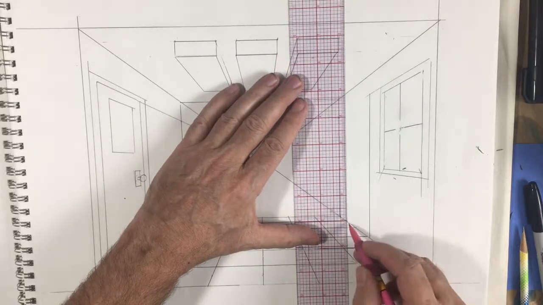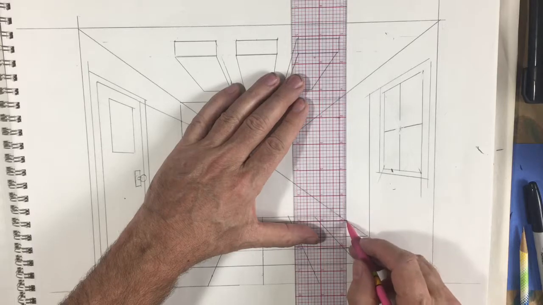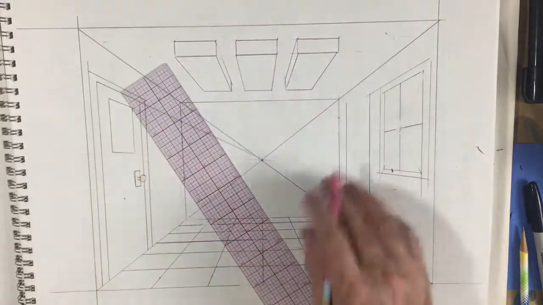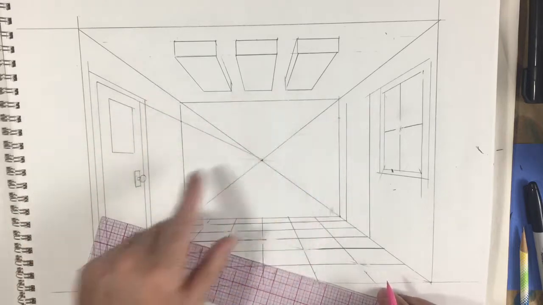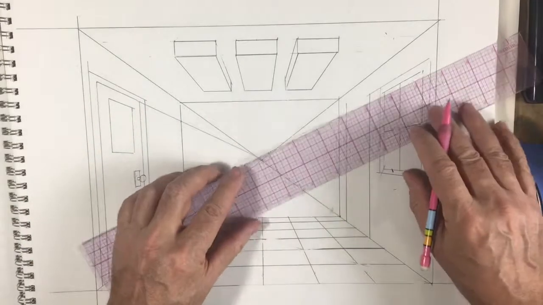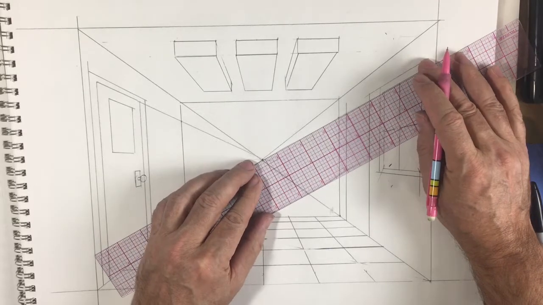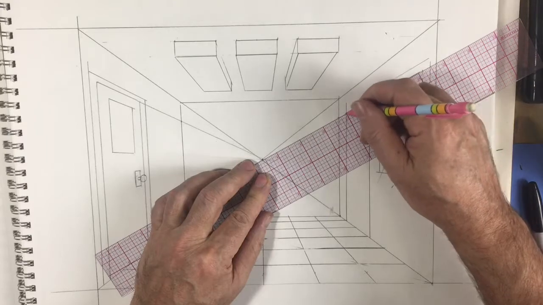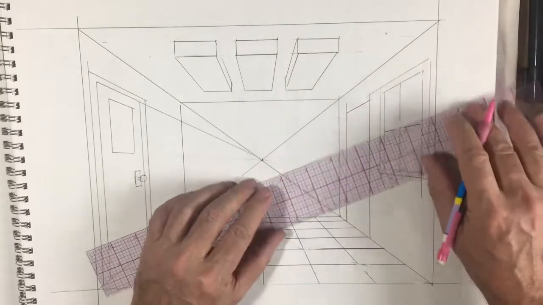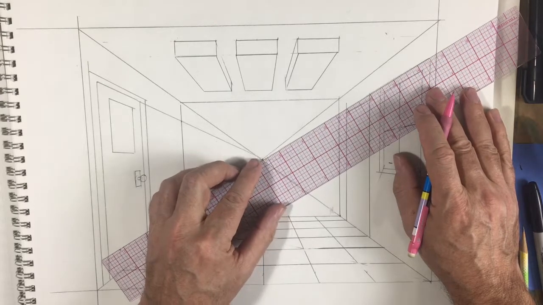I just drew that side of it, and now I'm going to draw this side. So I'm hooking it to whatever vertical line that I have to do that. The top of the door, just like over here, has to go to the vanishing point. And remember, I told you that the windows and doors are going to be the same height. So I'm going to make this door this height. And since I drew a window frame on, I'm going to make the frame the same height also.